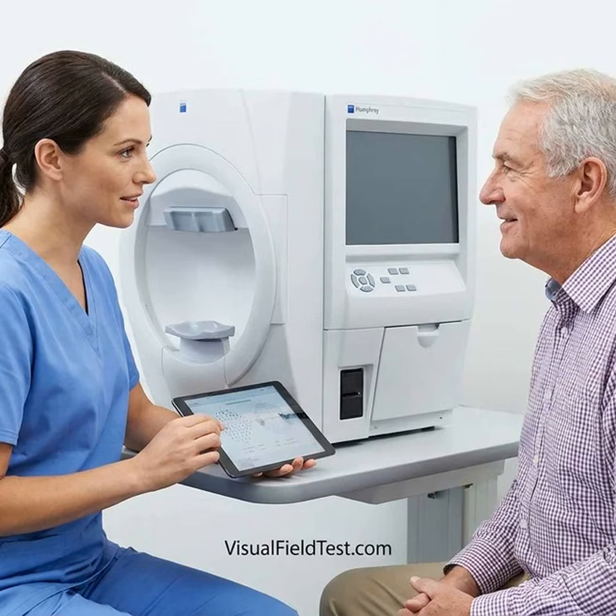A technician can immediately correct head position, distance from the instrument, use of the corrective lens, eyelid obstruction, fixation problems, incorrect button responses, signs of fatigue or distress. Traditional instruments such as the Humphrey Field Analyzer and Octopus Perimeter generally require oversight by experienced personnel.